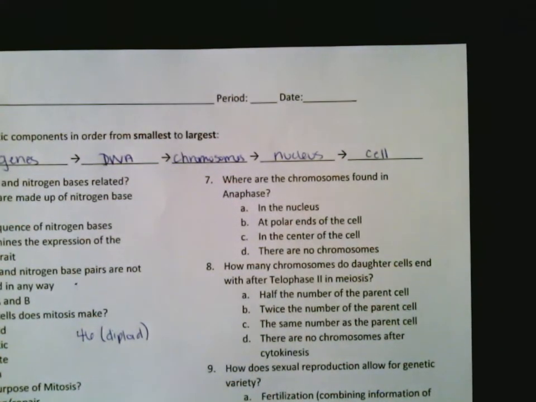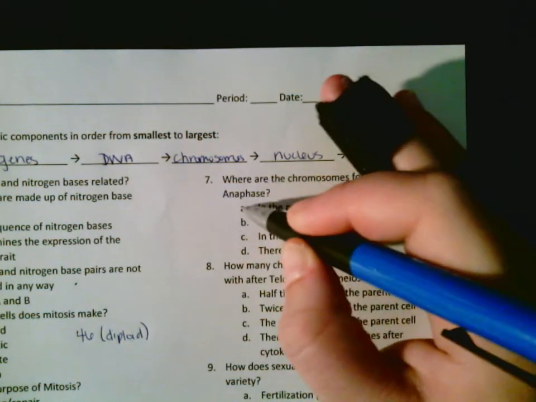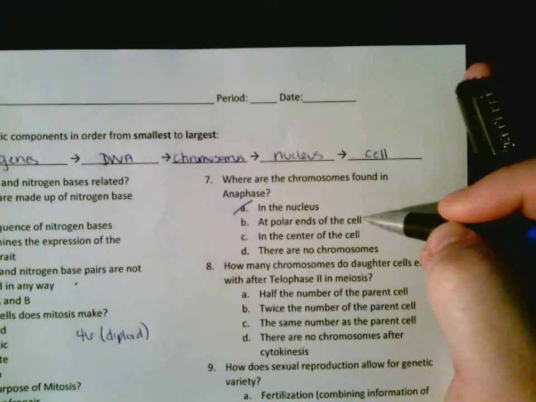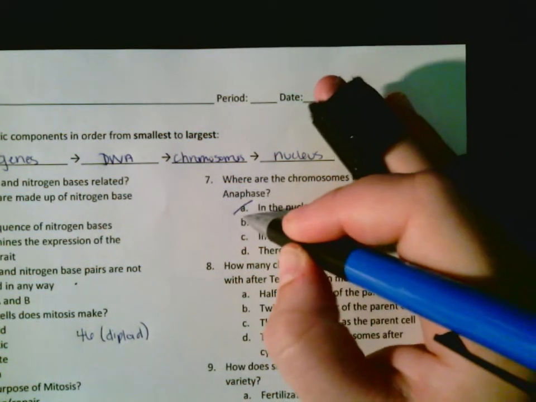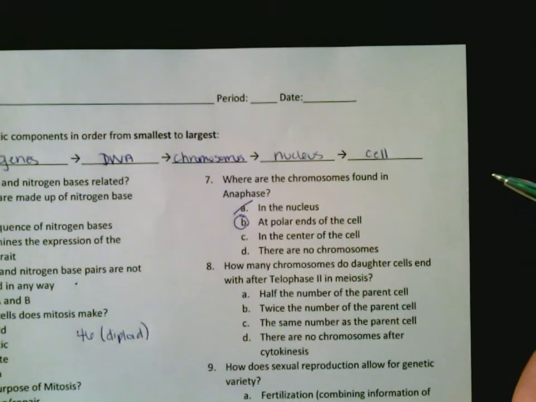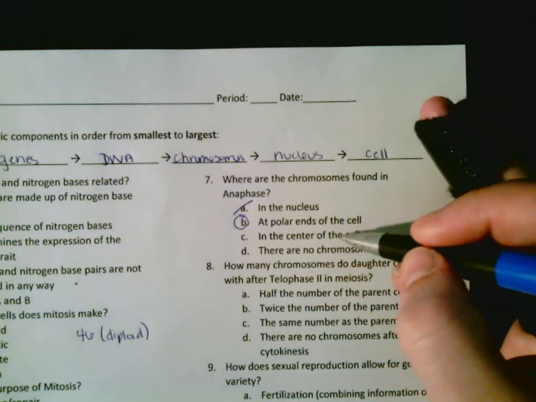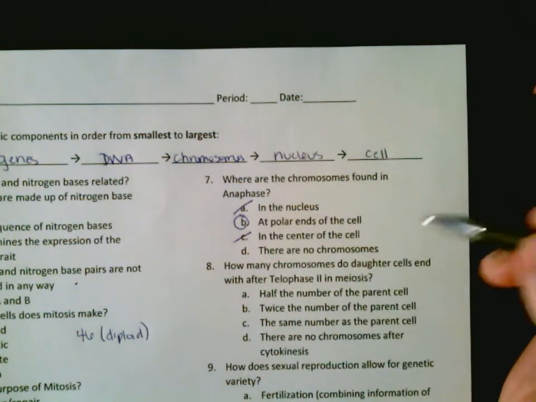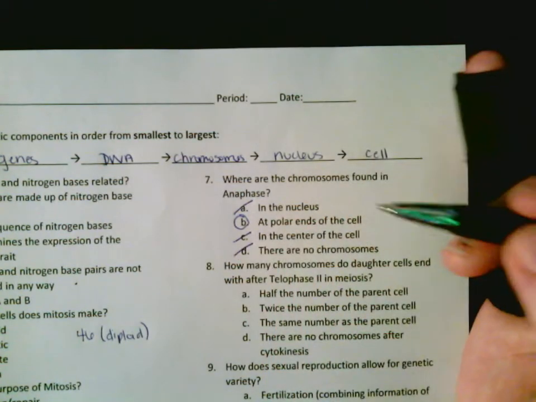Number 7, where are the chromosomes found in anaphase? In the nucleus, that would be in prophase. At polar ends of the cell, that matches perfectly because in anaphase, those chromosomes are pulled apart by spindle fibers. If they're in the center of the cell, we're looking at metaphase, and we're never going to have a situation where there are no chromosomes.